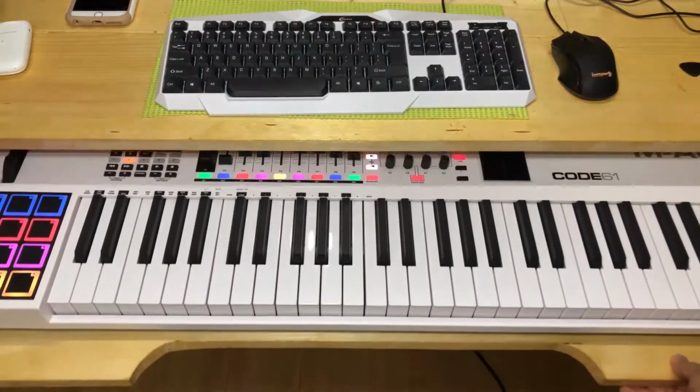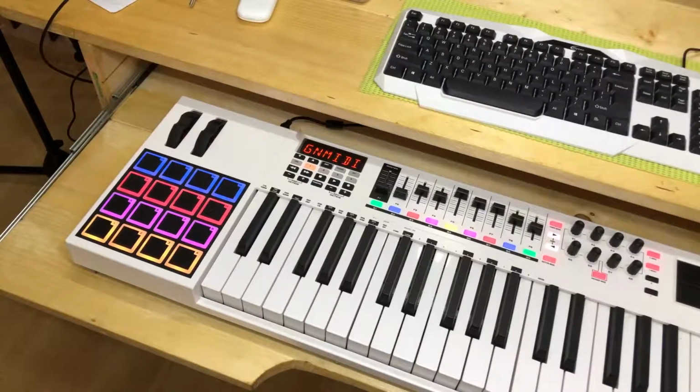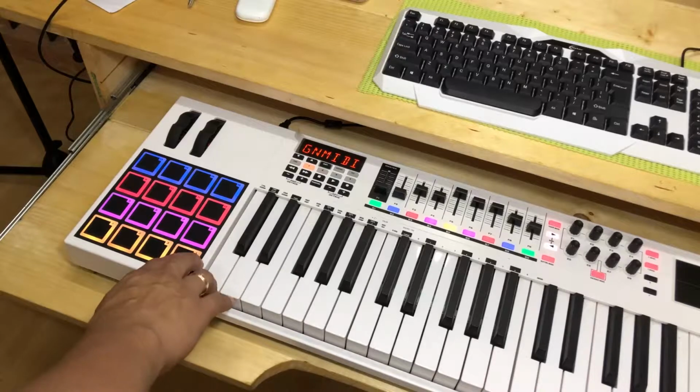There are tons of MIDI instruments out there. I also have one of my favorite full keyboards. This is the iRig Keys Pro from IK Multimedia. This is also one of my favorites, although it only has 3 octaves. But what I'm using right now is an M Audio Code 61. The M Audio Code 61 has 61 keys, and of course you have this drum pad.